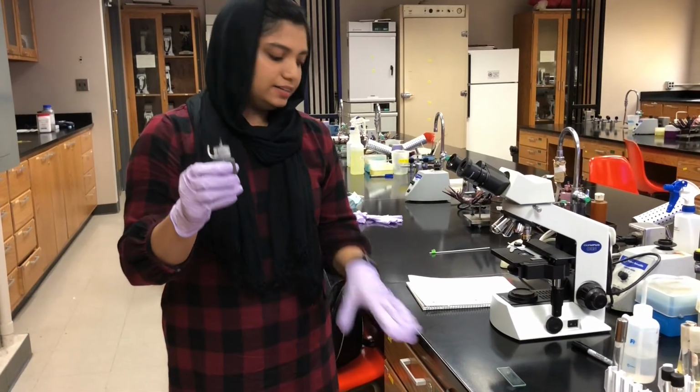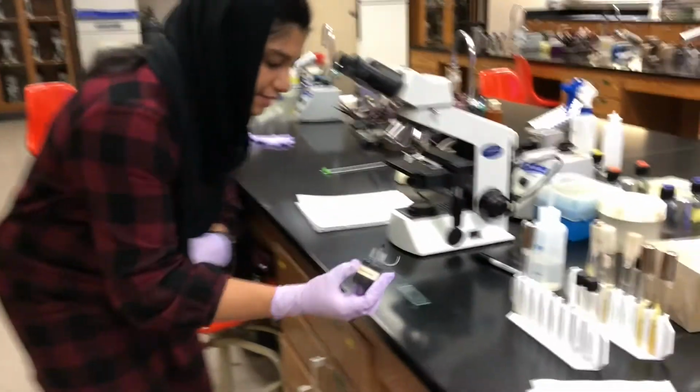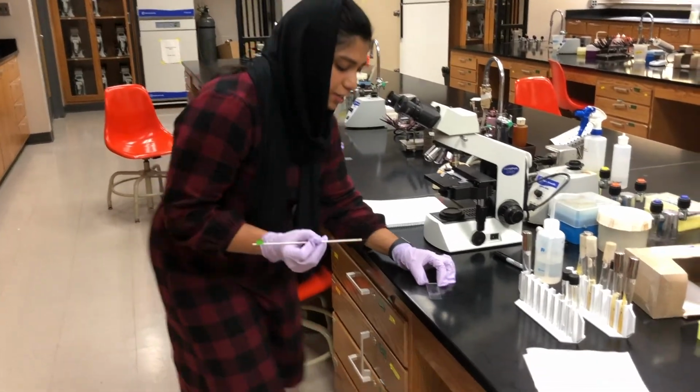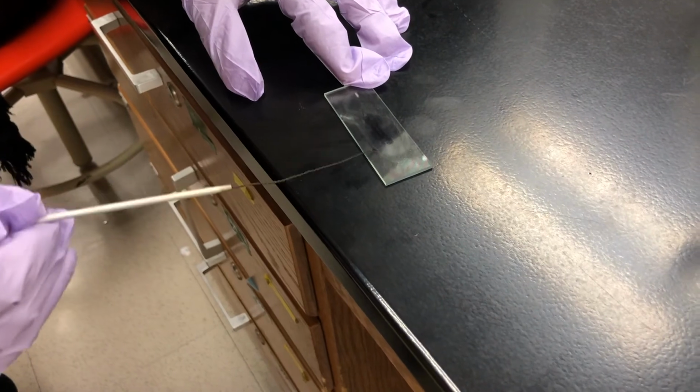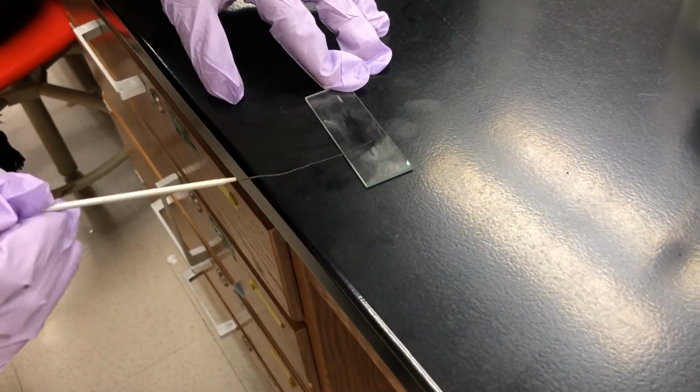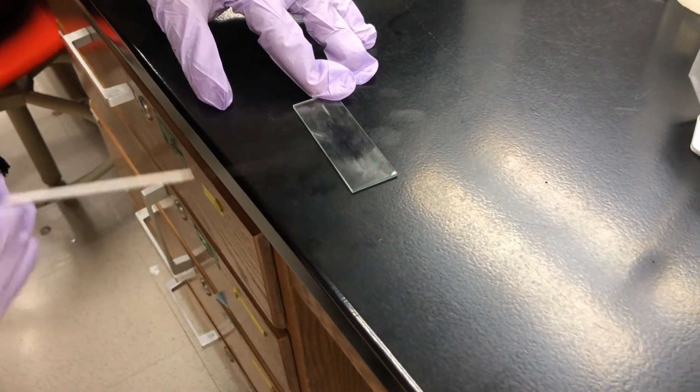Now we're going to add 1 drop of nigrosin dye onto the slide. After adding the dye, I'm going to spread it very nicely onto the glass slide to make it very thin so that we could see those cells easily and clearly.